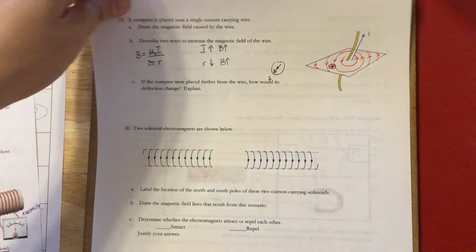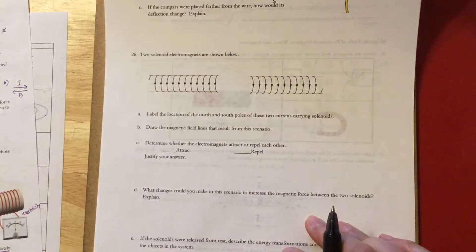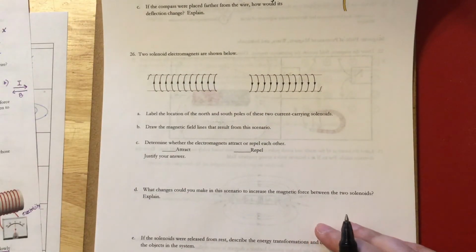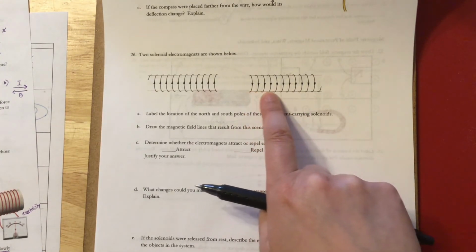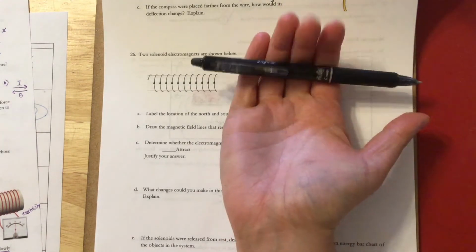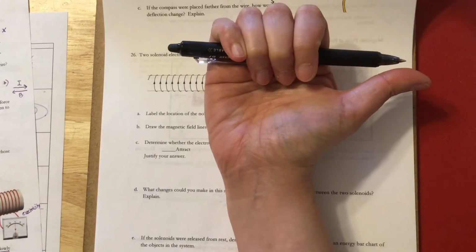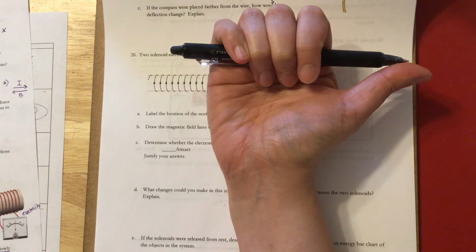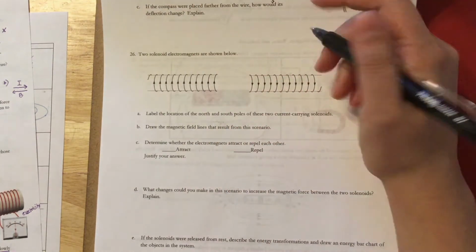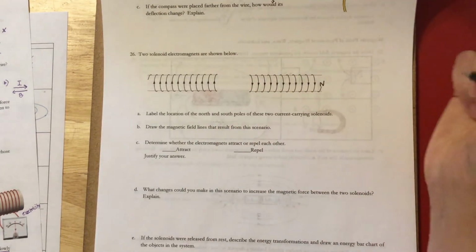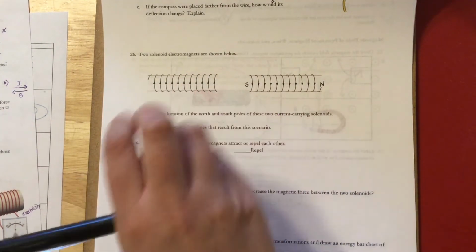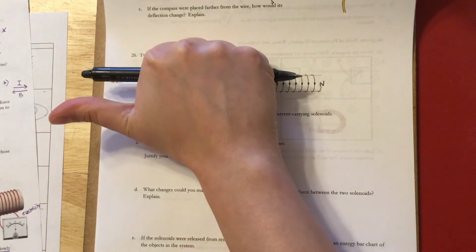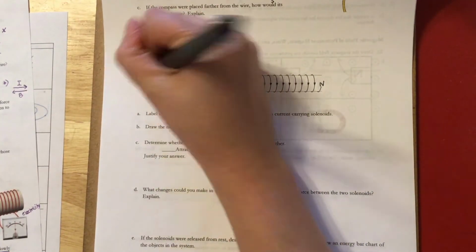So, solenoids. We can figure out where the north and south pole of a solenoid is by taking our fingers in the direction of current. Whatever direction your thumb points, remember this is a thumbs up right-hand rule, is the north pole of the solenoid, making this a south. Similarly, the north pole is to the left, making this a south.